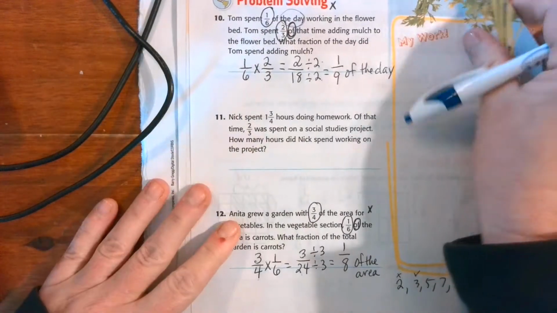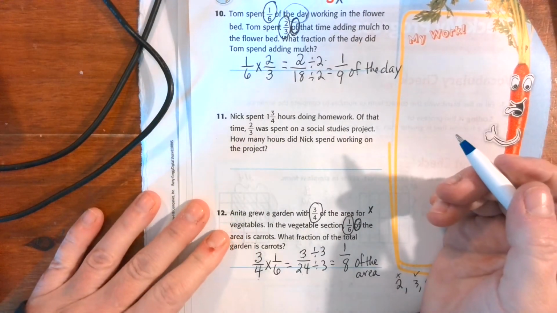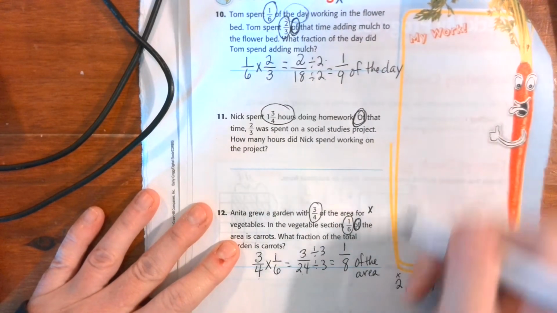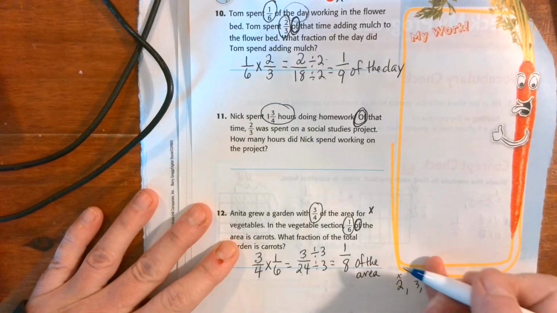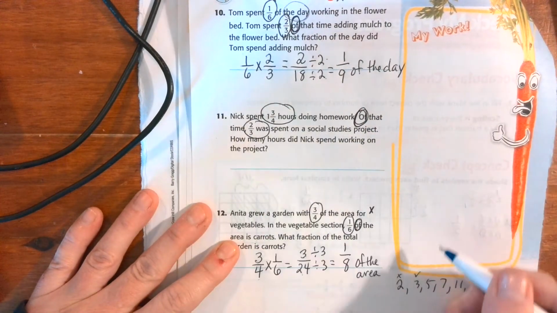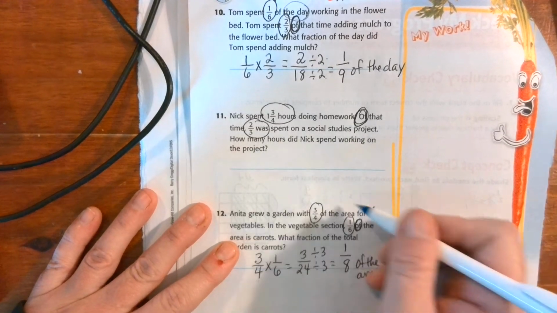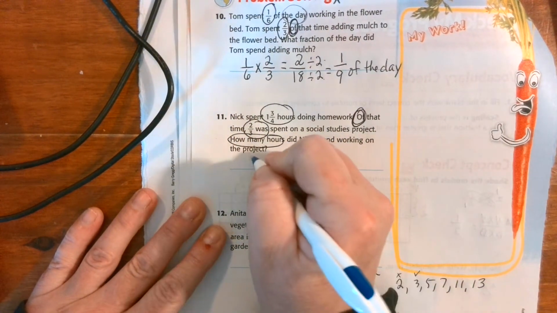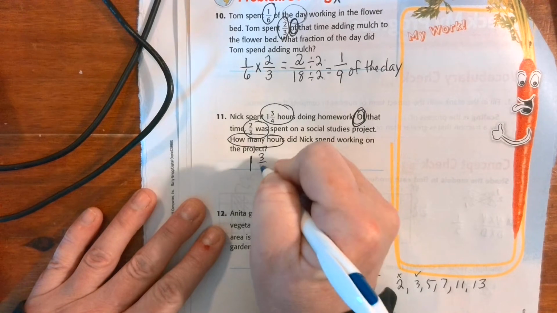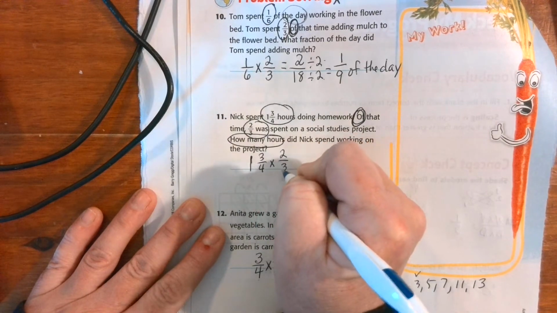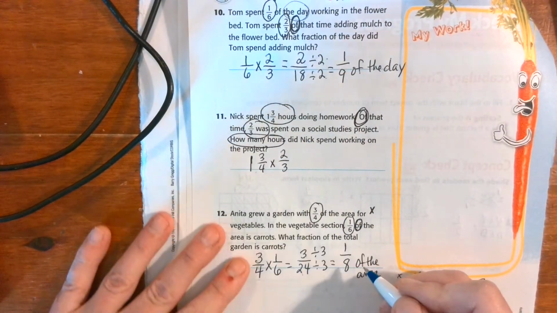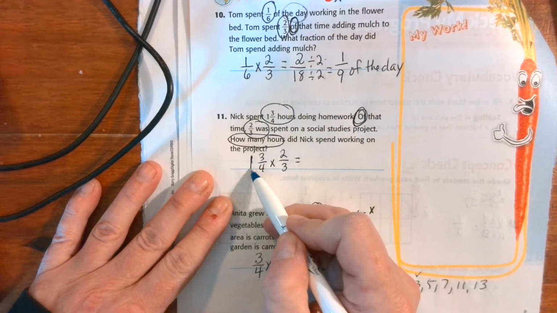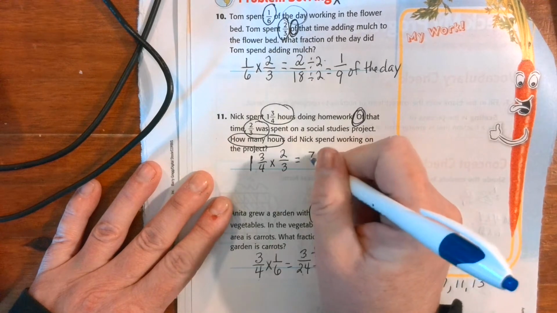Number 11, Nick spent 1 3/4 hours doing homework. How much? 1 3/4 of that time. There was our key word. 2/3 was spent on social studies. How much? 2/3. How many hours did he spend working on the project? Here's your unit. So we need 1 3/4, but we need 2/3 of 1 3/4 hours. So 4 groups of 4 is a whole, plus 3/4 is 7/4.